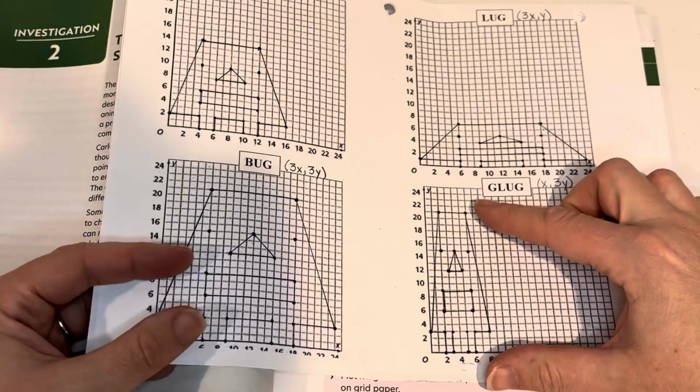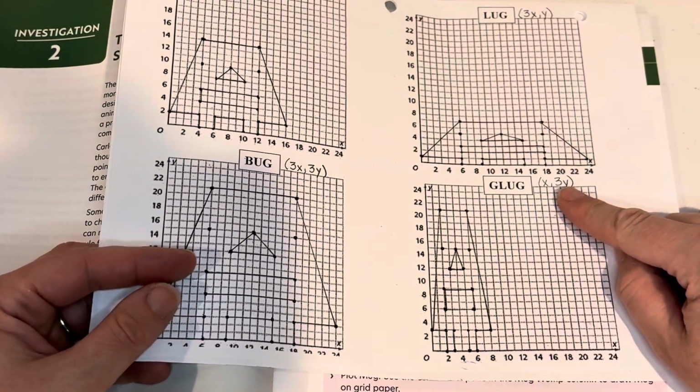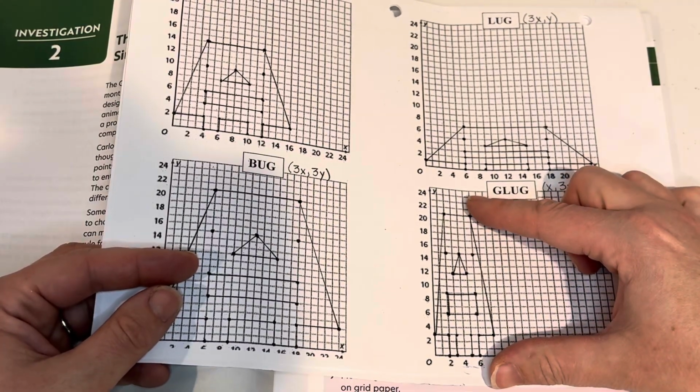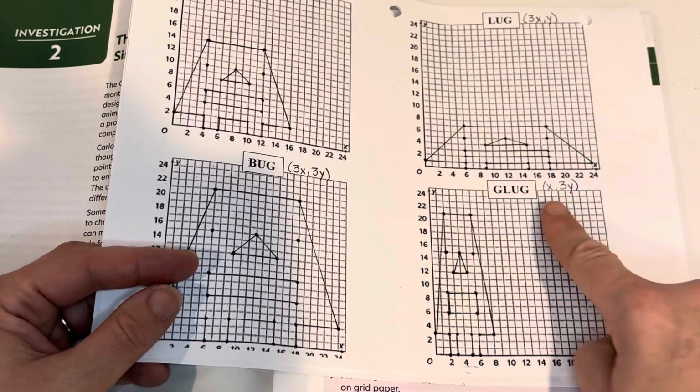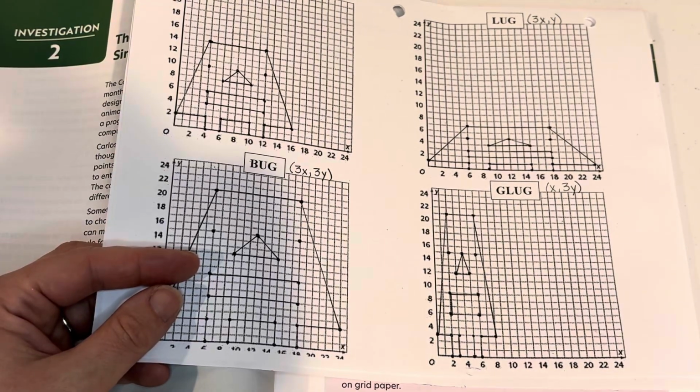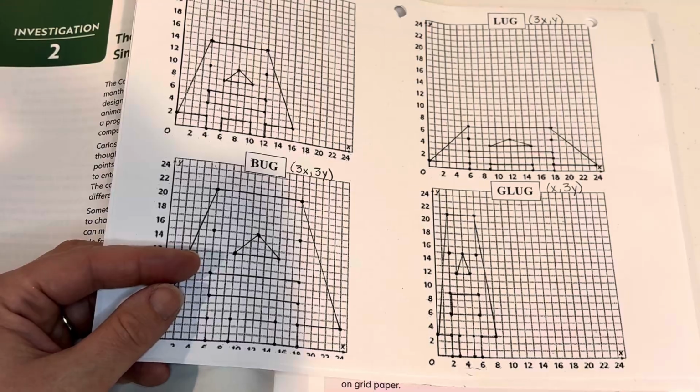But the difference is that the height has changed drastically. When we multiplied the y coordinate by 3, that makes him 3 times as tall. However, his width remains the same. So Glug would be an imposter as well.